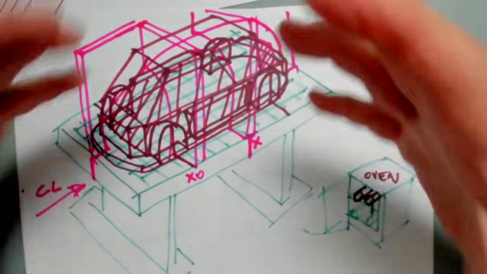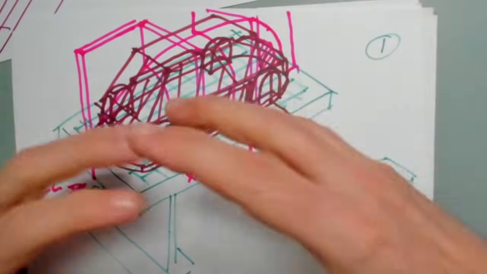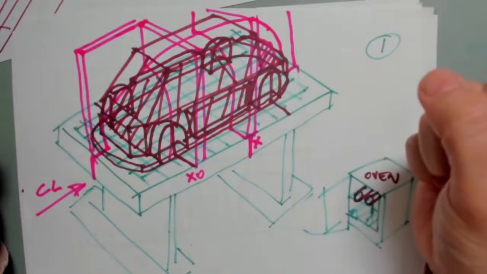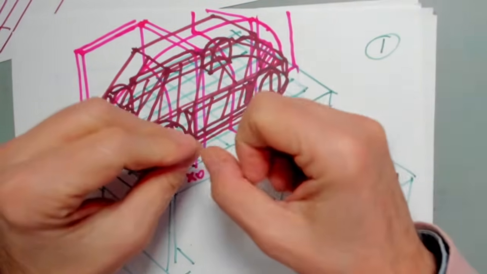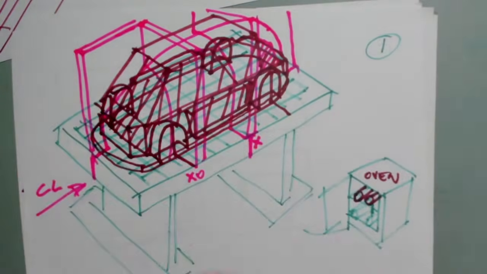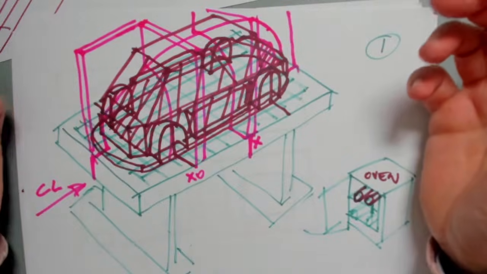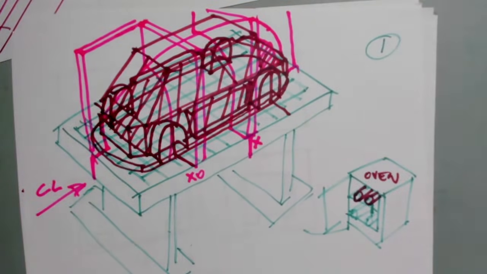So that's how you can get a volume that is very, very close to your sketches and that is driven by the sections that come from your technical drawing, which is precise. Do you understand? Do you have any question?